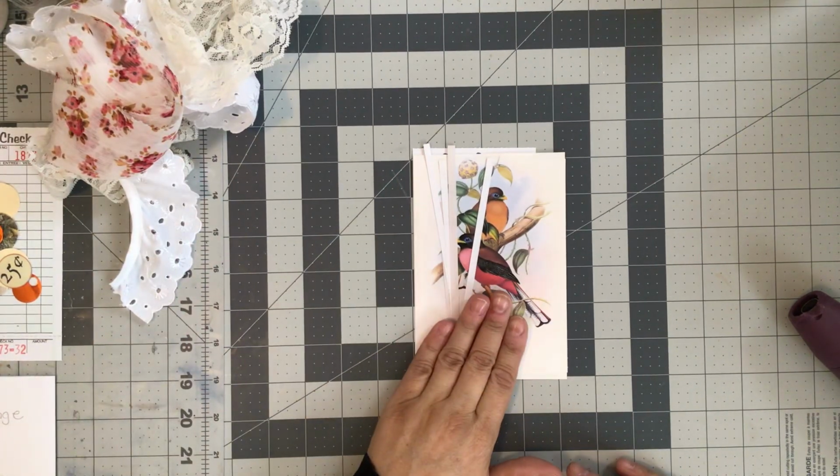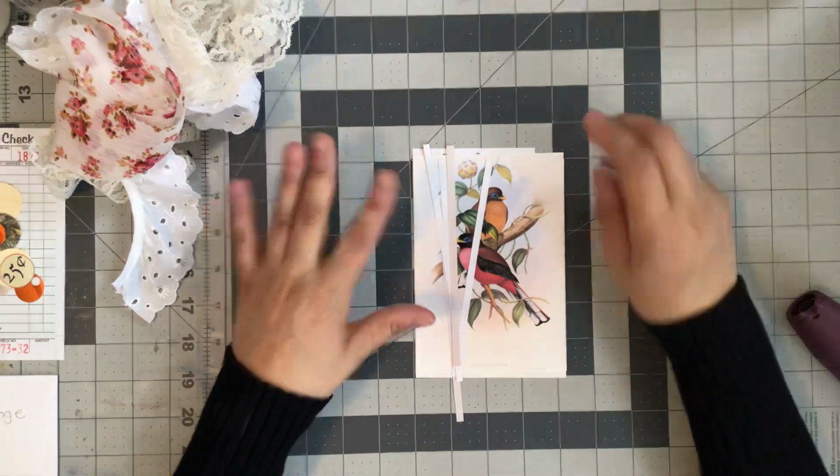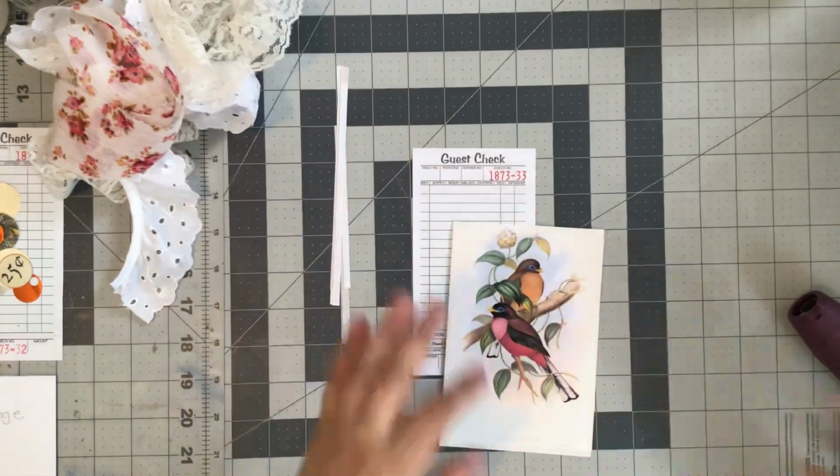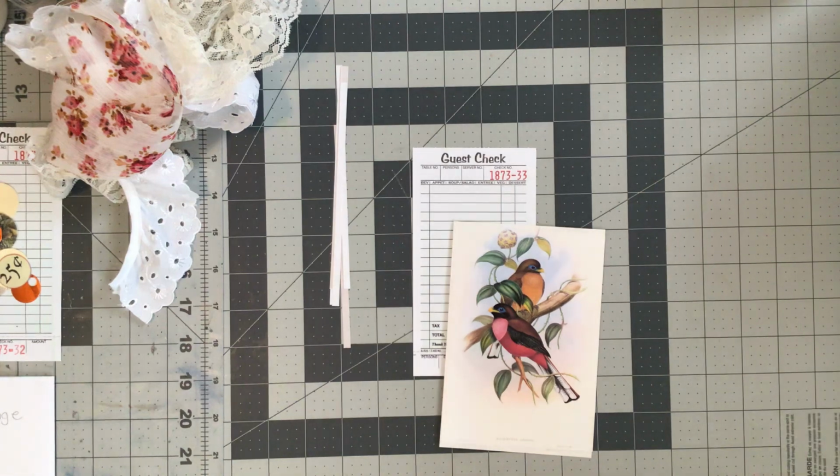Like I said, this one is ruffle. I've got my pieces here. We're going to see how this comes together. Hopefully it'll be okay. And I think for time's sake, I'm going to use my glue gun.